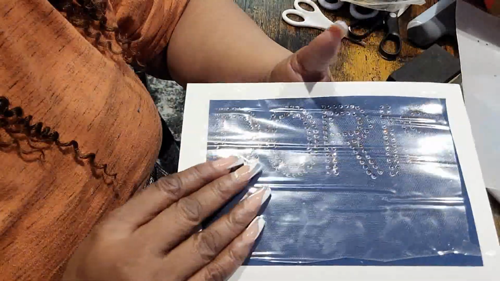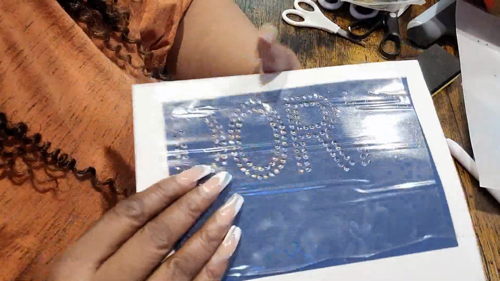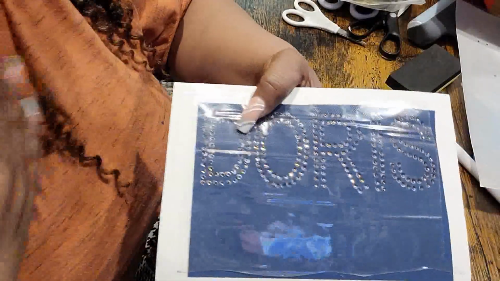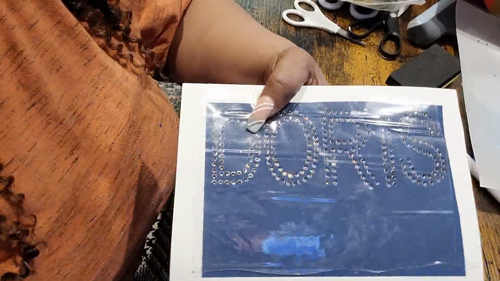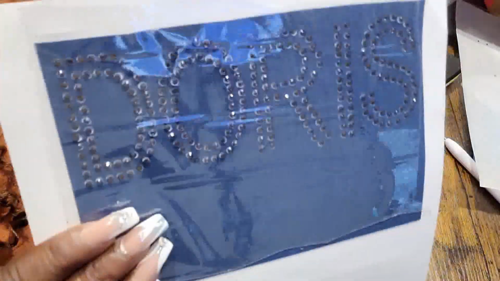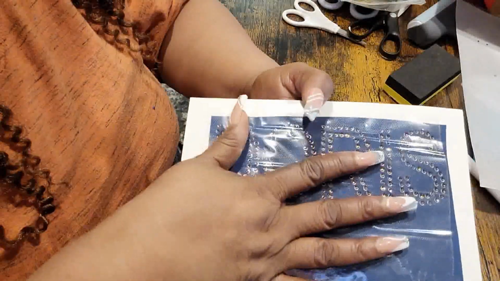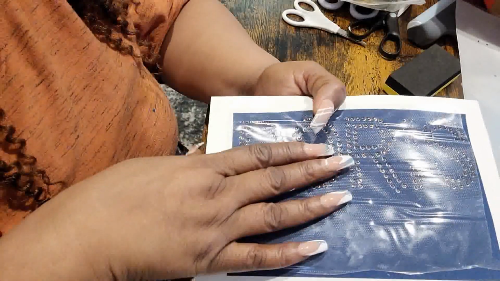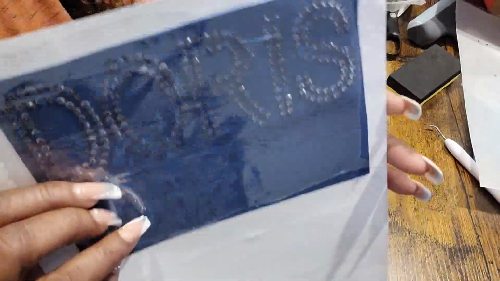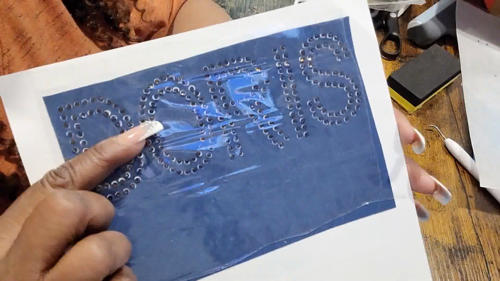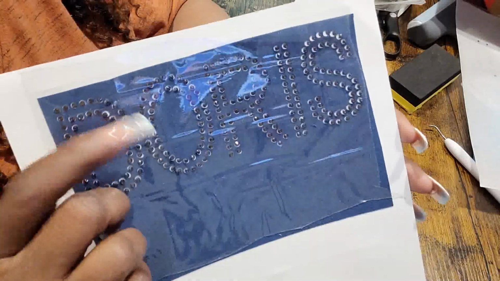And then you also want to take into consideration the size of the shirt. So if I was going to be putting this on a person that wears like a 3X or 4X, this is way too small. But I can't increase the size here and still use SS10. This is as big as I'm going to be able to get for an SS10 with just the name Doris, and this particular font.